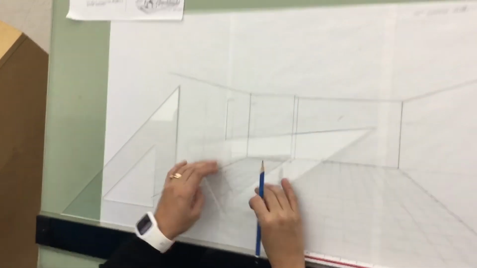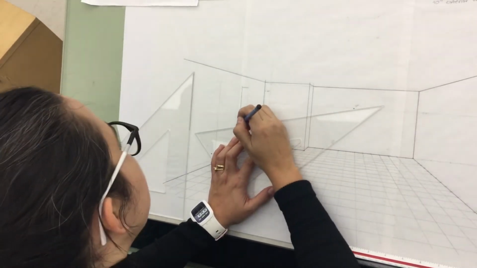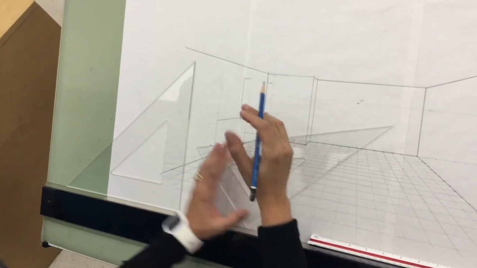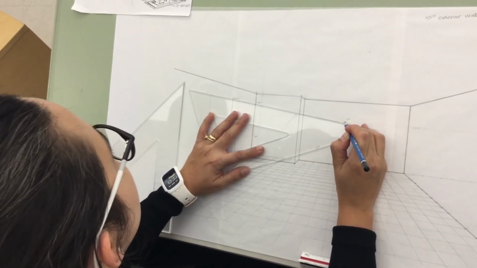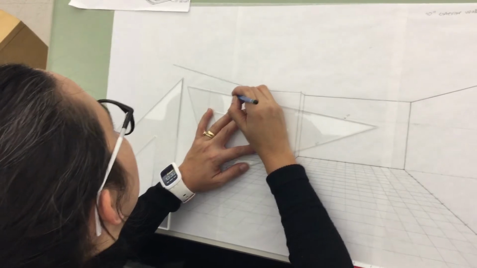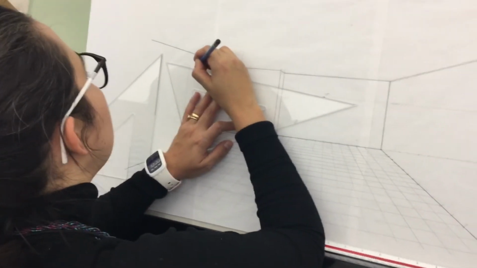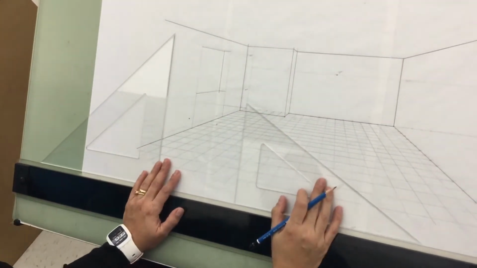Now start the other plane. It ends here because this is the opening of my wall. And it ends here because this is where my wall is.